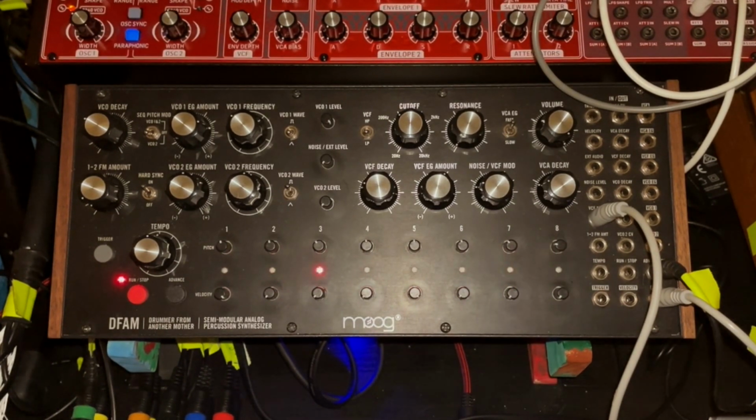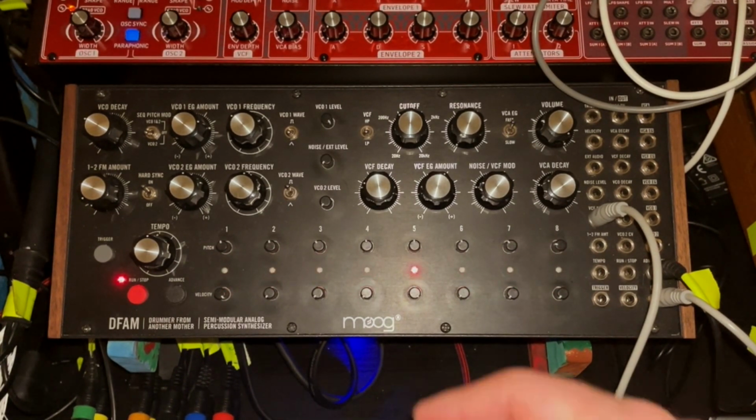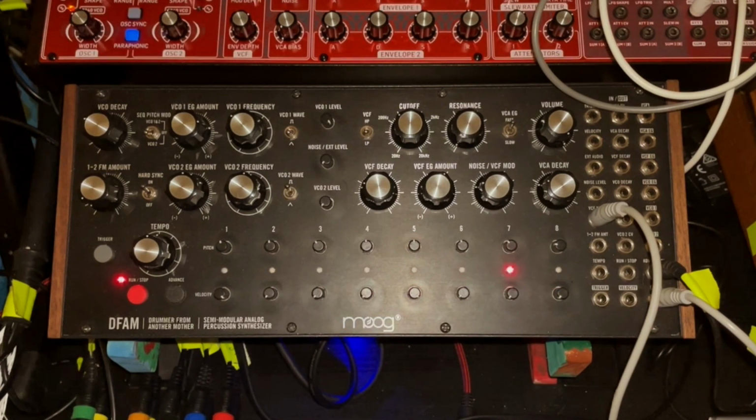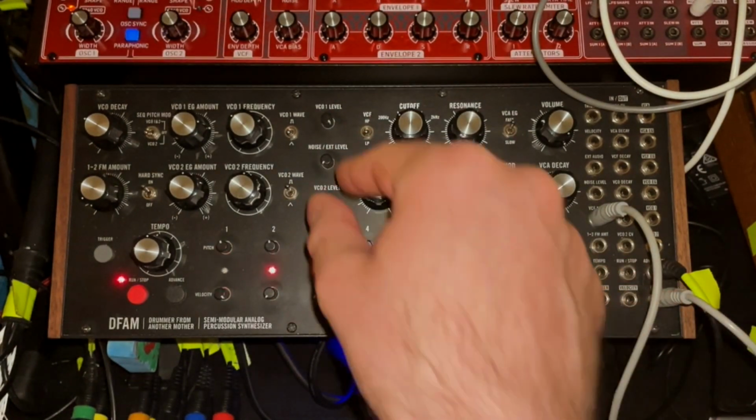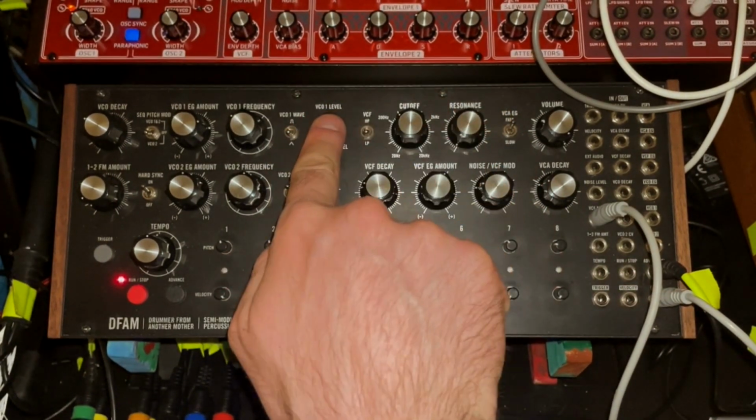Apart from the sequencer, which is only 8 steps, the sound synthesis is wonderful. I just wanted to talk a little about how I'm setting it, so I can get the tone, the sound I want to have in my live set. So the first step is that I don't use both of the VCOs. I only use the first one.